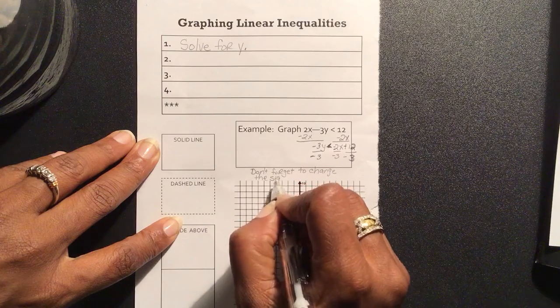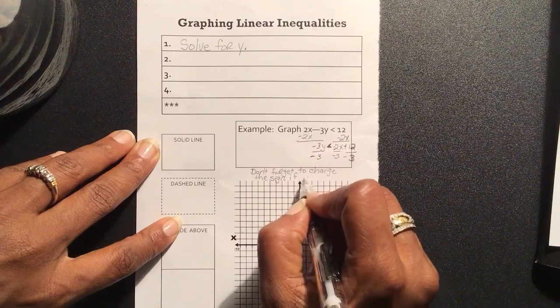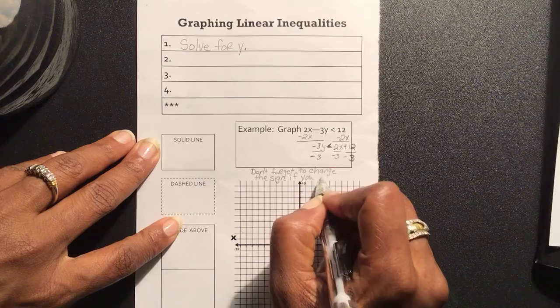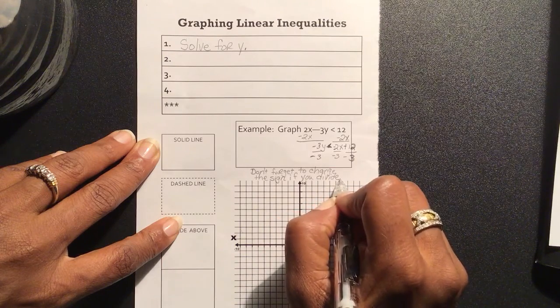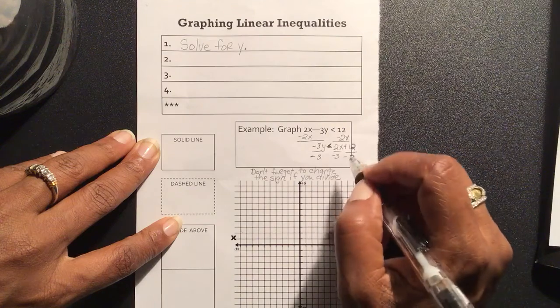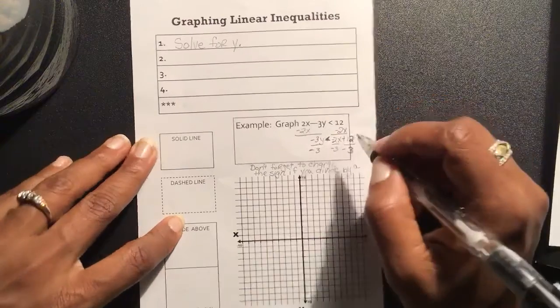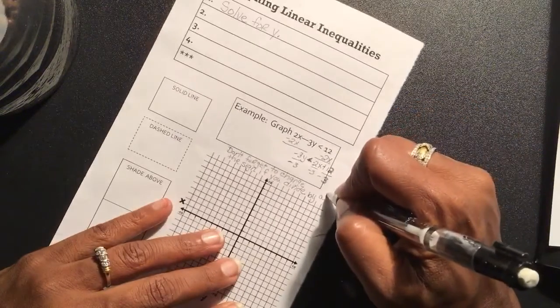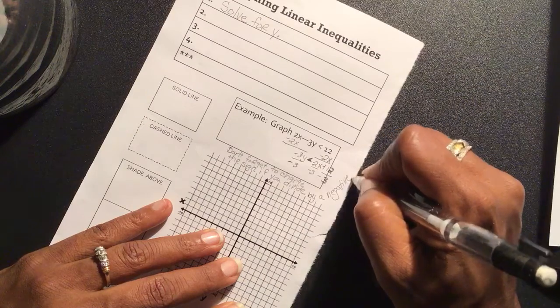Don't forget to change the sign if you divide, and multiply as well, but in this case we're dividing by a negative.